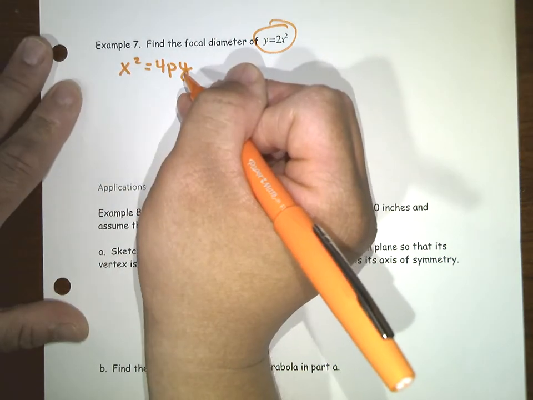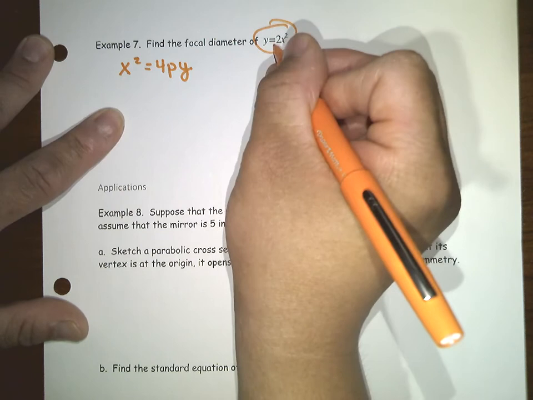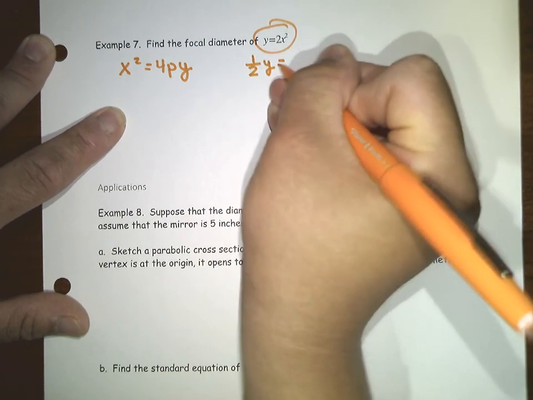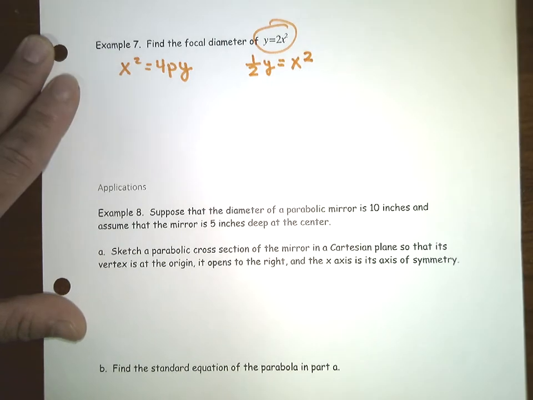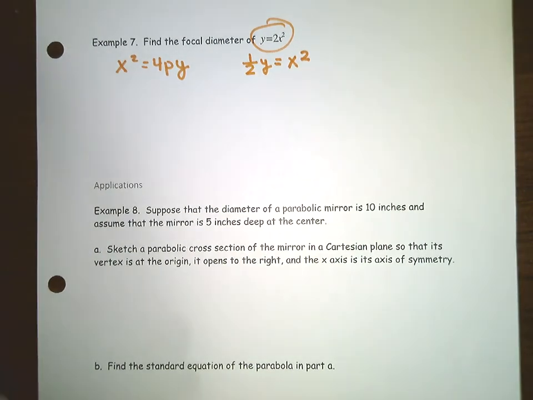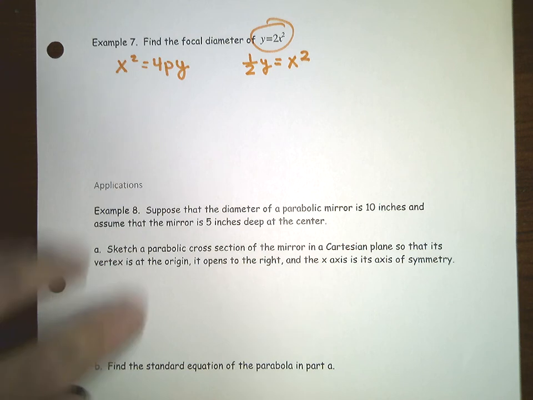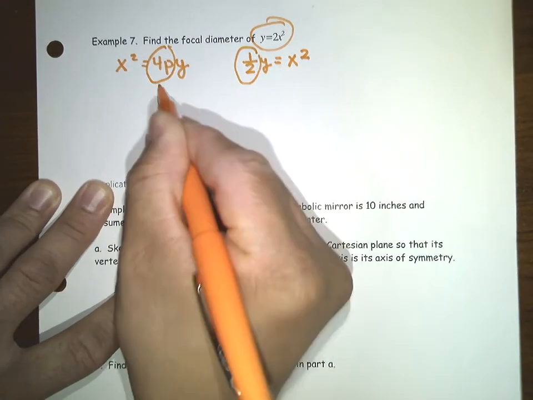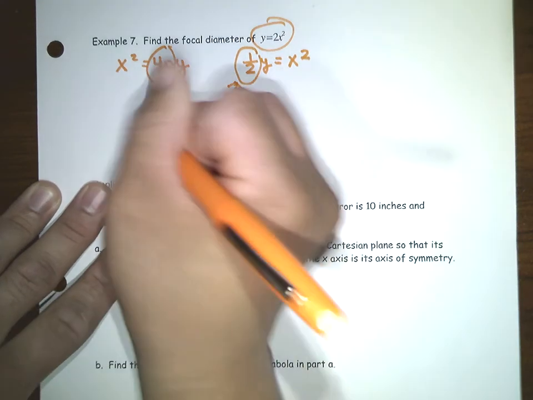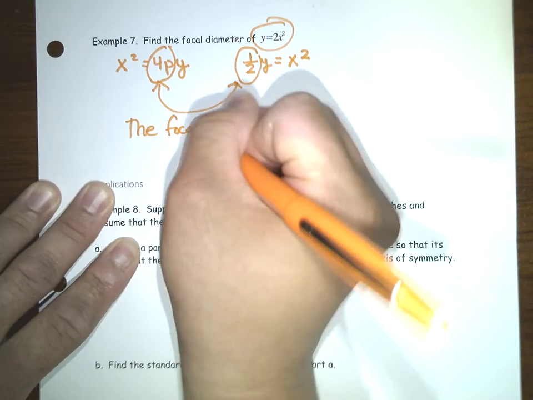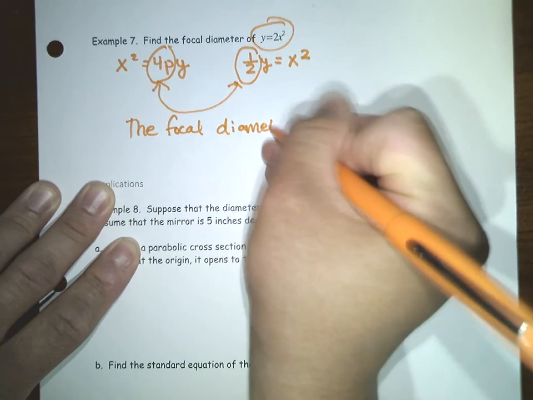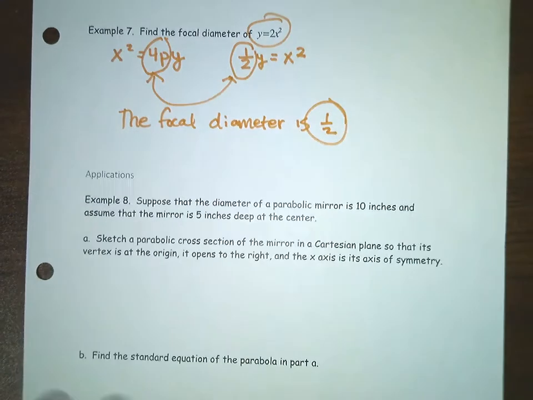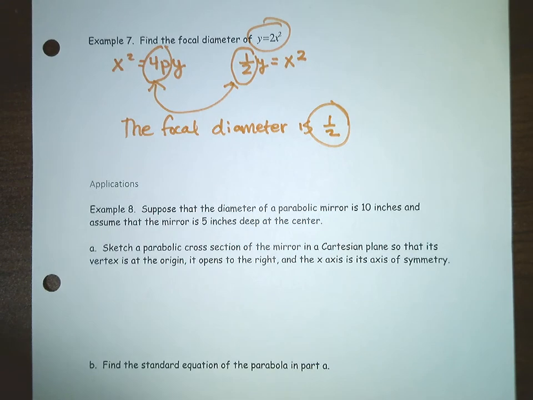Remember how this actually looks here, right? I need to solve this for x squared. So divide by 2. So 1/2 y is equal to x squared. And then I know that the focal diameter is 4p. So 4p is 1/2. So therefore, the focal diameter is 1/2. So hopefully that did not seem too difficult there.